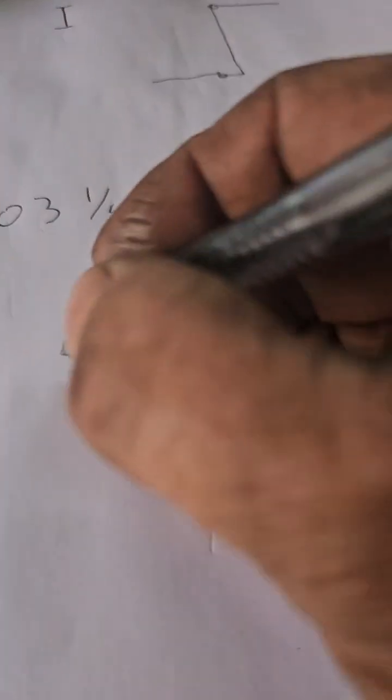So 103.25 divided by 14 steps equals 7.375. Okay, that's actually pretty comfortable. That's a pretty comfortable step. So I'm going to write that down.